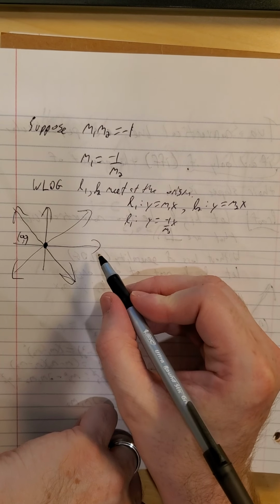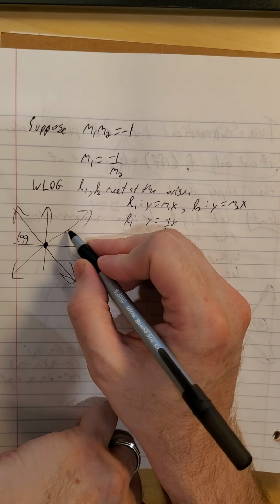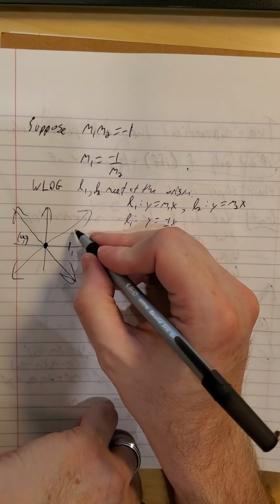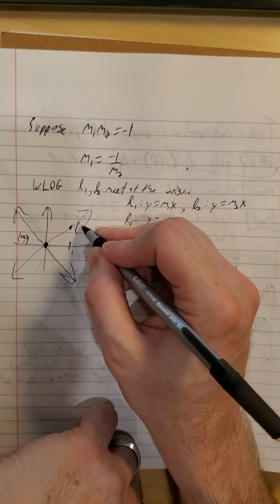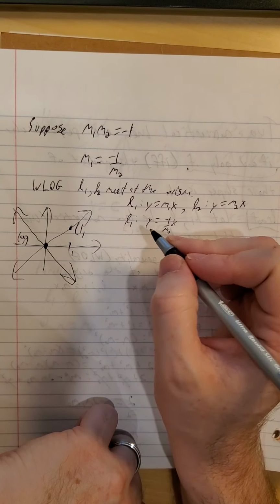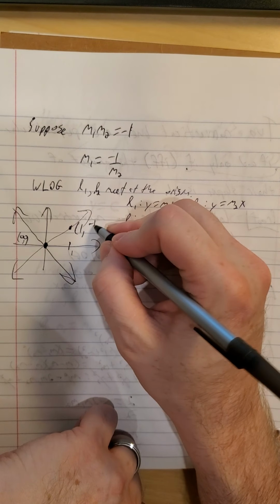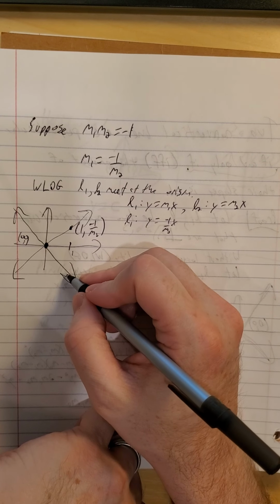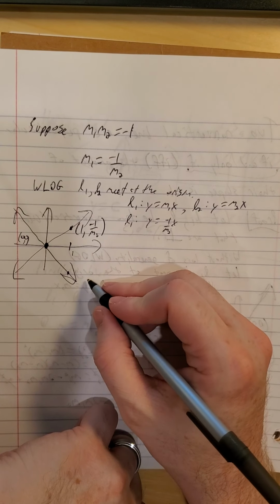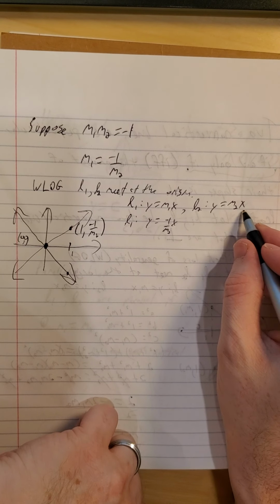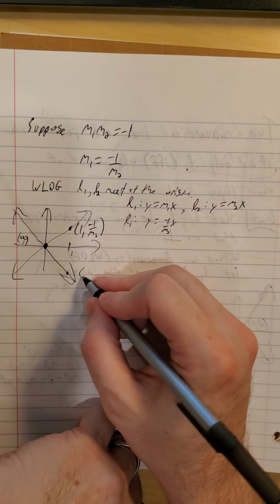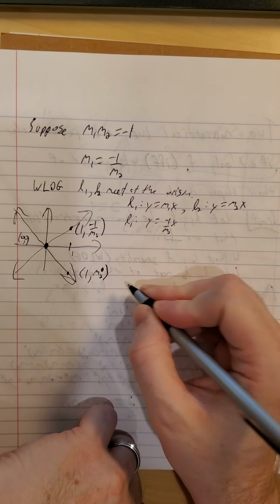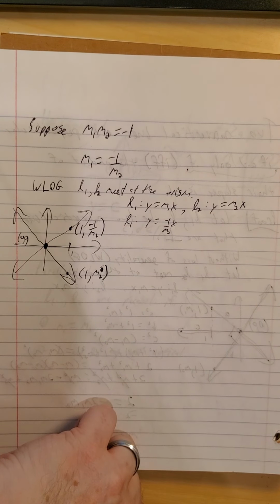So on line 1 here, if we go out to where we have an x value of 1, we have a y value of negative 1 over m sub 2. Down here on line 2, if x is 1, y is m2. Not an exponent, subscript. My apologies. M sub 2.